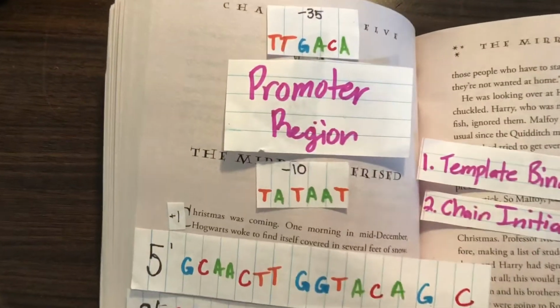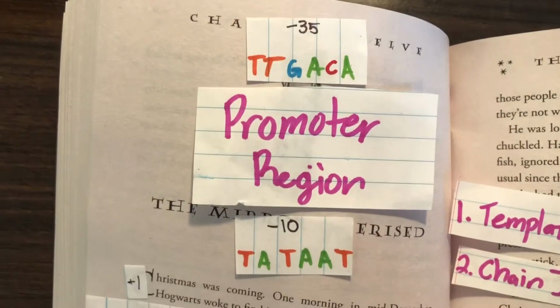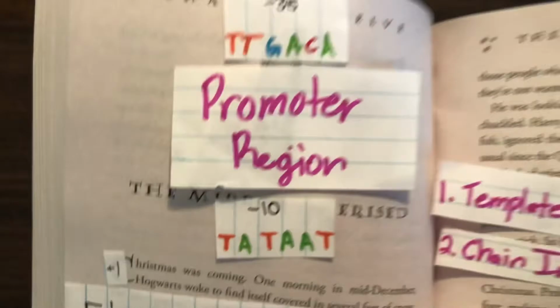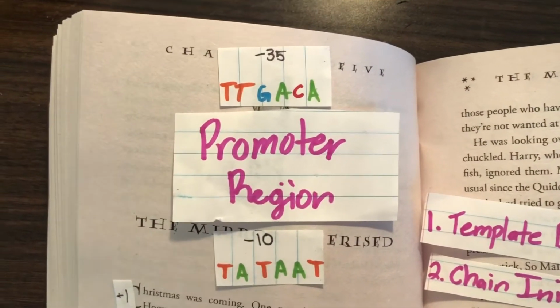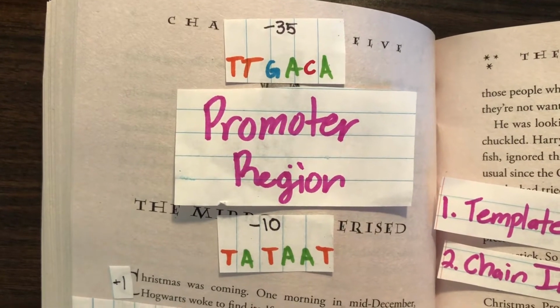Right here, we are at a part of the DNA called the promoter region. These two boxes, the -35 and the -10 box, or the TATA box, they basically tell RNA polymerase, hey, it's time to start recording the information, and it is time to start transcription.